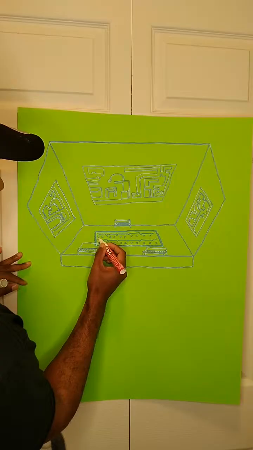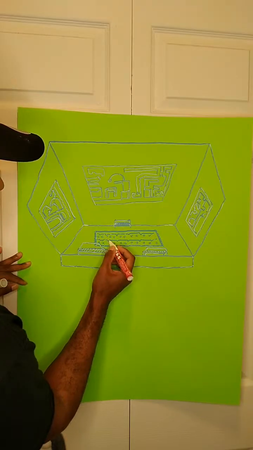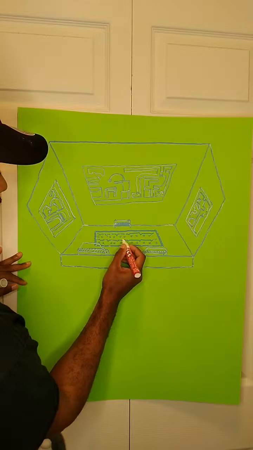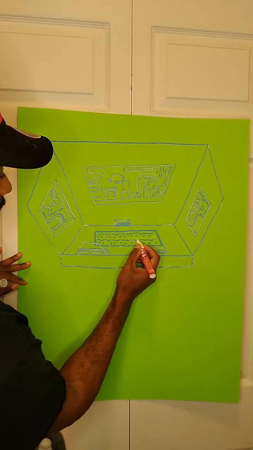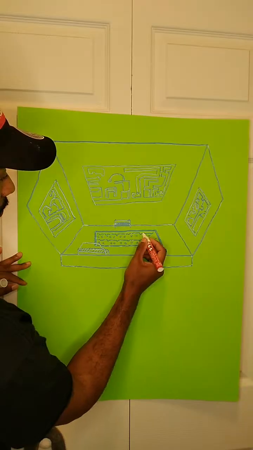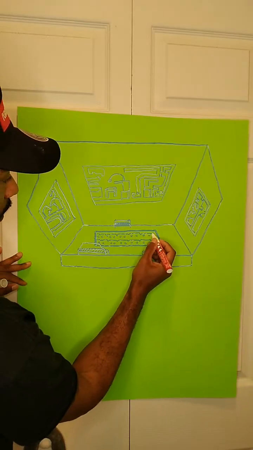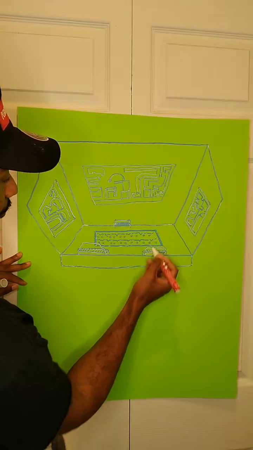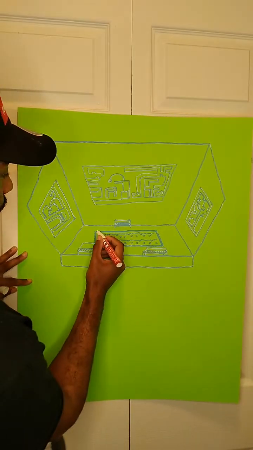So now I feel like I have to add more to it because all this empty space leaves the eye to imagine that there could be more in this empty space.